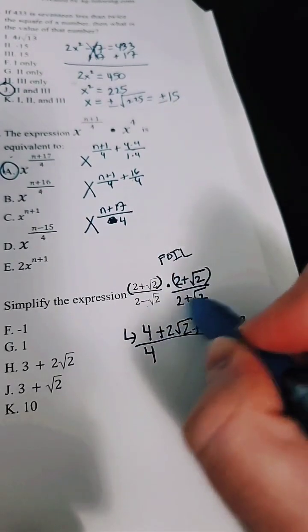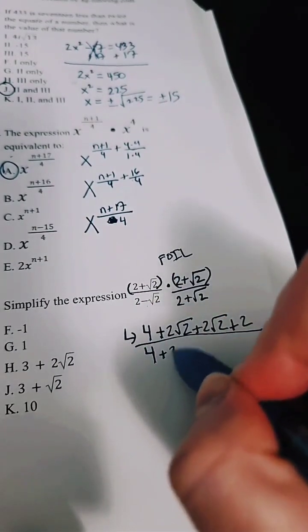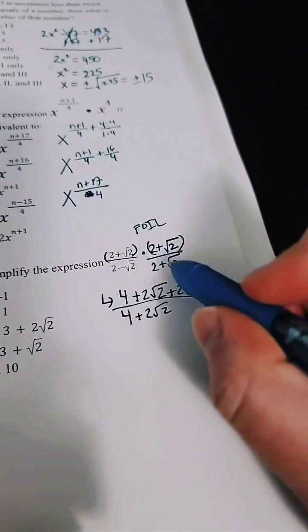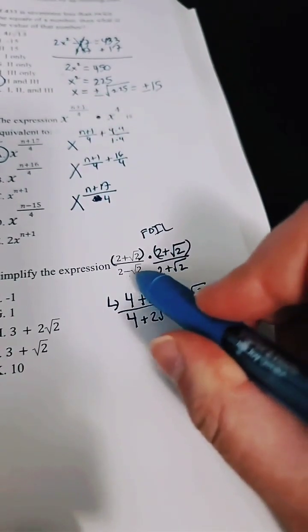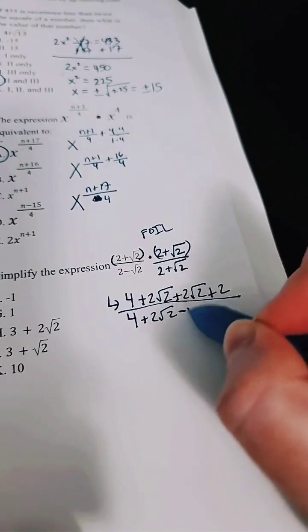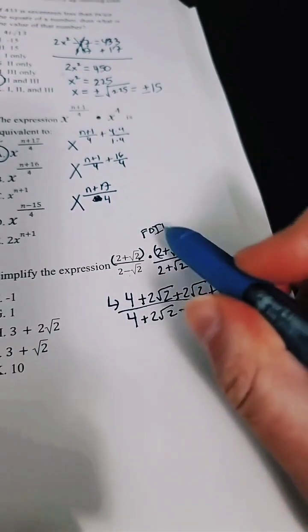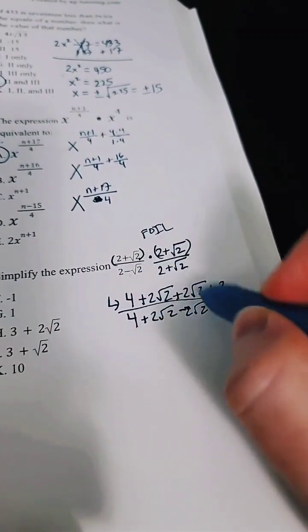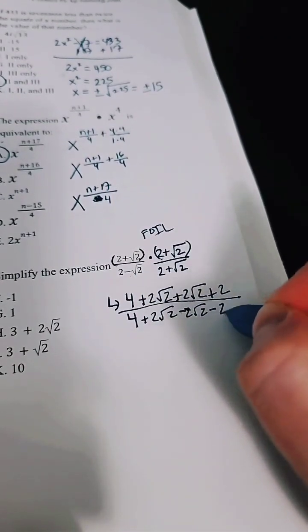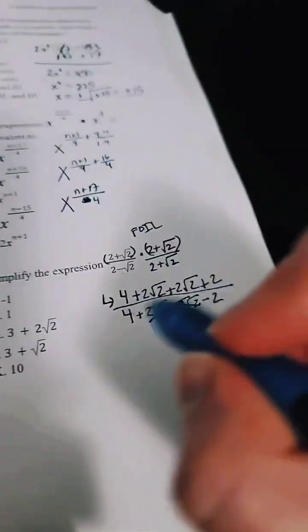The outer terms multiplied, which is root 2 times 2, which is just 2 root 2. The inside terms, or inner terms, negative root 2 times 2, which is just negative 2 root 2. And then we have the L for the last terms multiplied, negative root 2 times positive root 2, which is just negative 2. So these are going to cancel out right there.